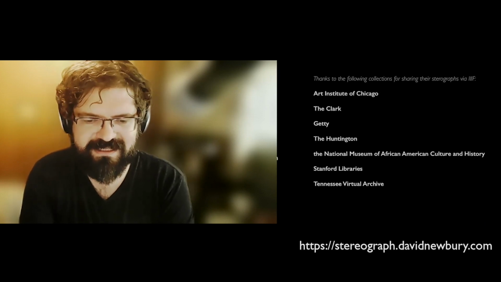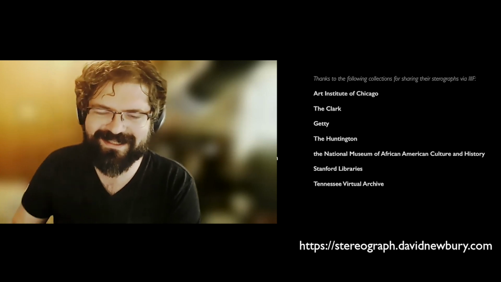There are hundreds of thousands of stereographs and collections all around the world, and with IIIF, we can make them all accessible in new ways. Thank you so much.